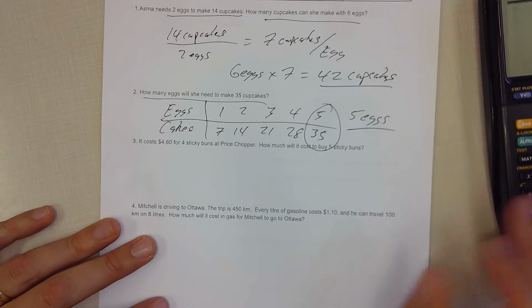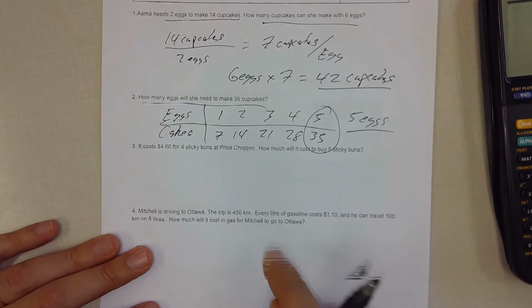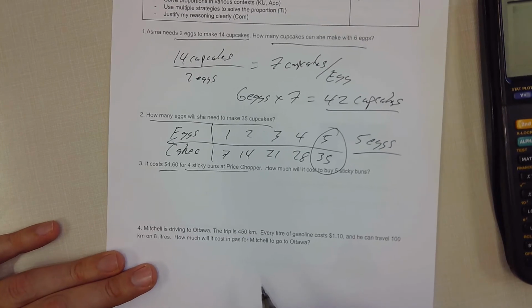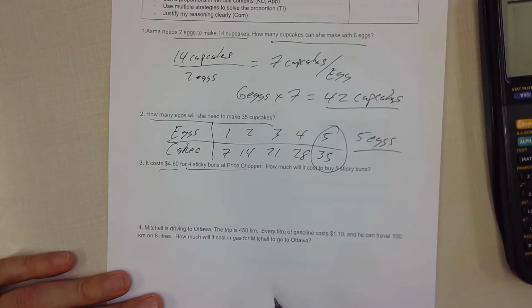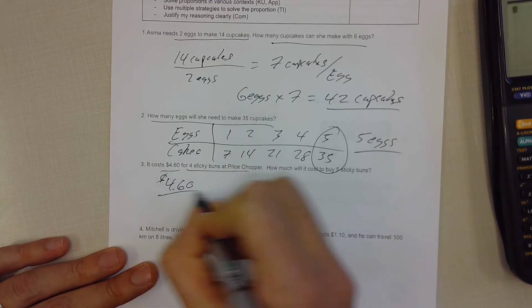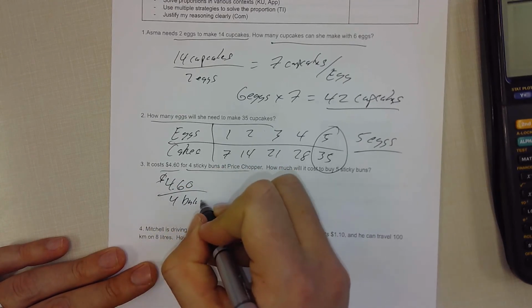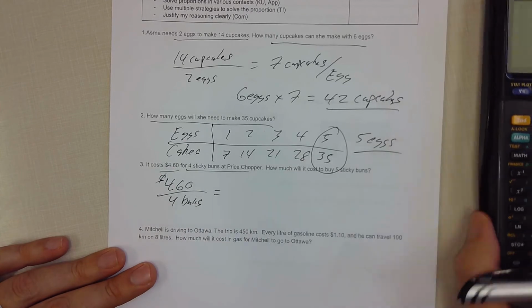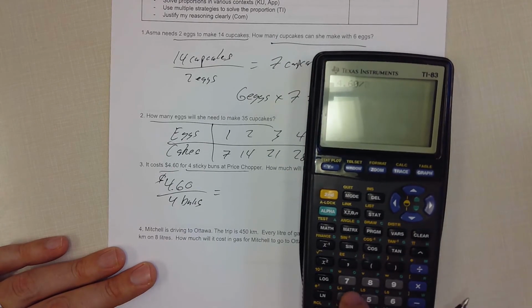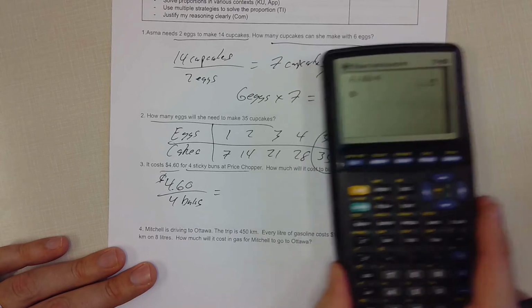All right, same thing down here. Looking at this problem here, it costs $4.60 for 4 sticky buns. So all I'm going to do with this is I want to find out how much it is for 1. So I'm going to take 460 and I divide that by 4 buns. Taking my calculator here, 460 divided by 4 gives me $1.15 per bun.